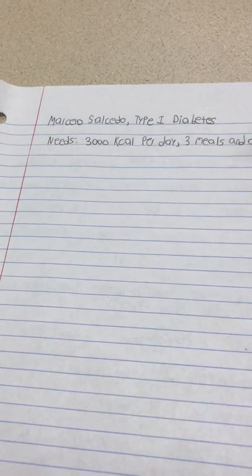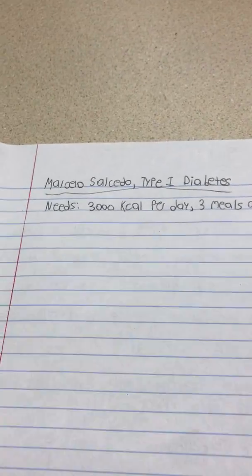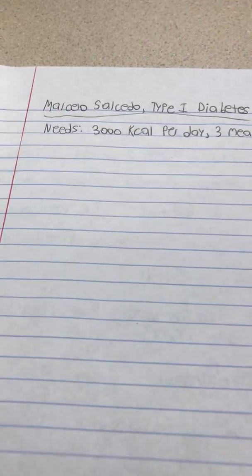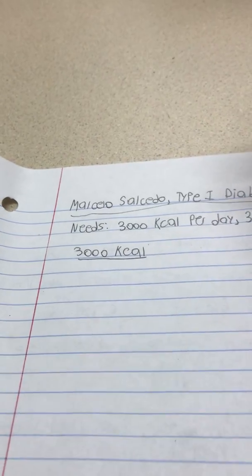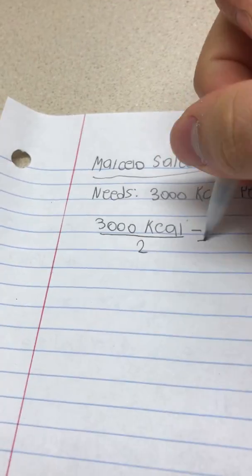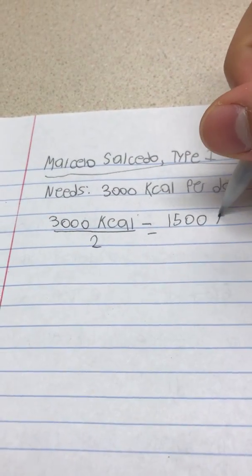So we see here Marcelo Salcido, type 1 diabetes, and he needs 3,000 calories per day, and he's going to have 3 meals and a snack. So we're going to take 3,000 calories, and because diabetics need to have consistent carbohydrate amounts, we're going to divide this by 2 so that 50% of calories are consumed from carbohydrates in the day. So then with that, we get 1,500 calories.